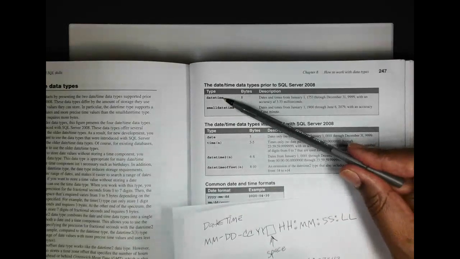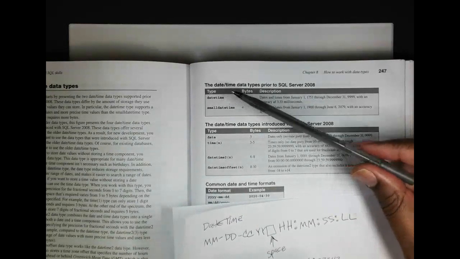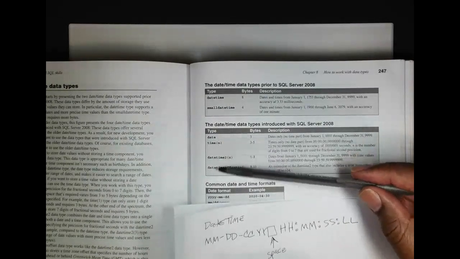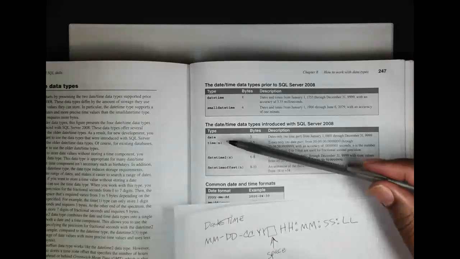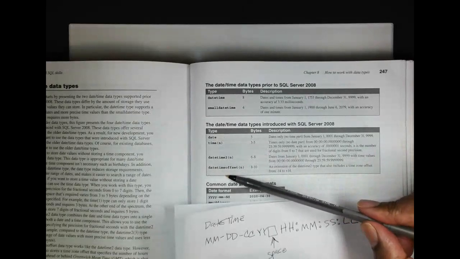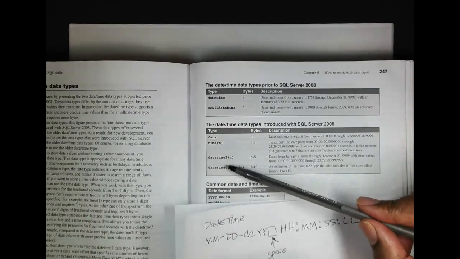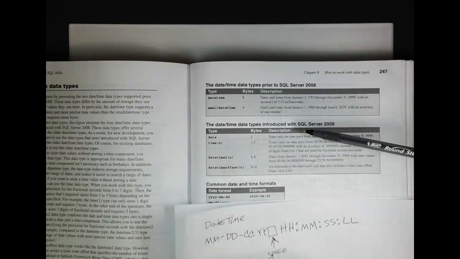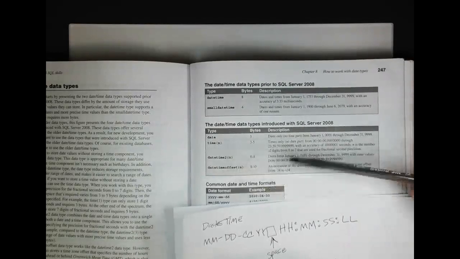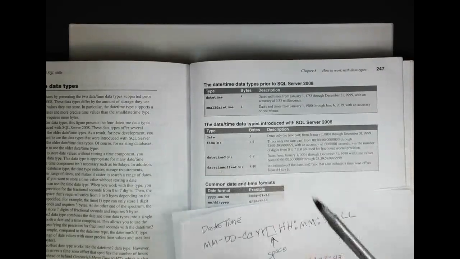Then you have just the different components you can store. You can store date only, a time only, and then there are different variations. There's an offset. Now these are less common.